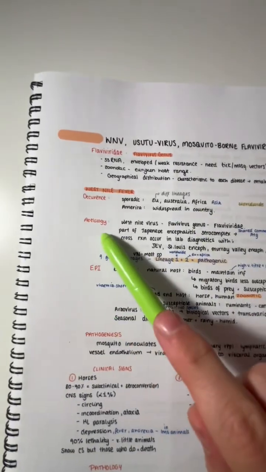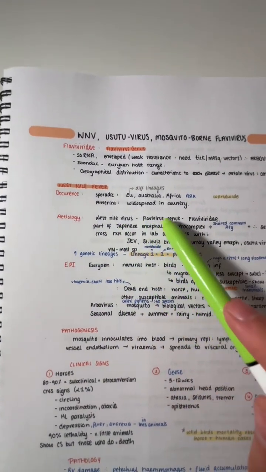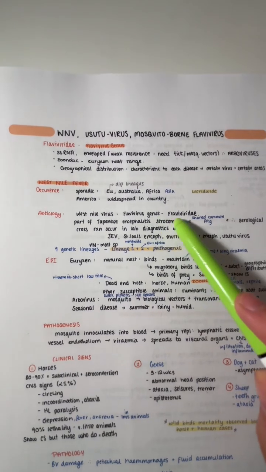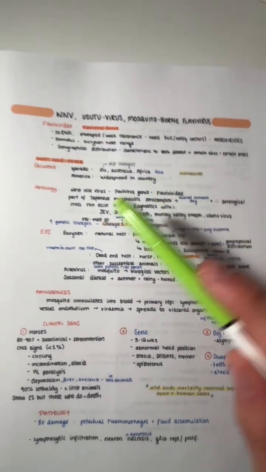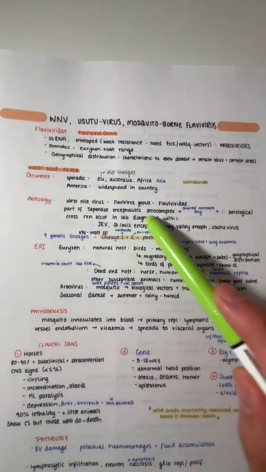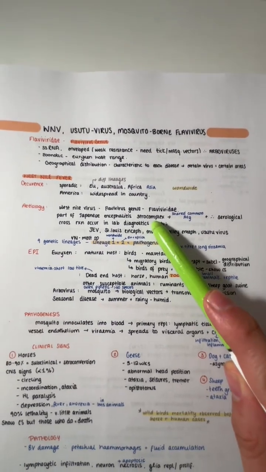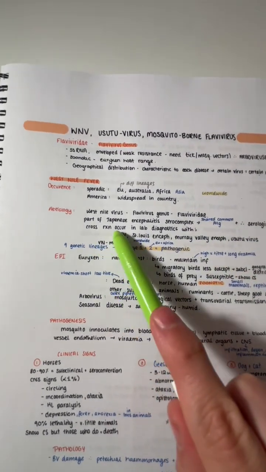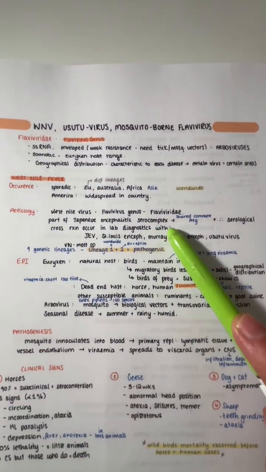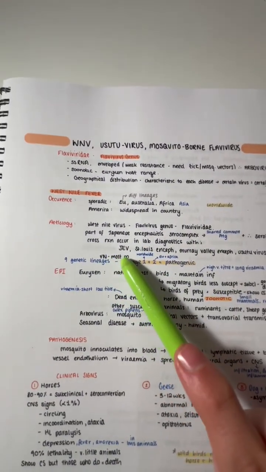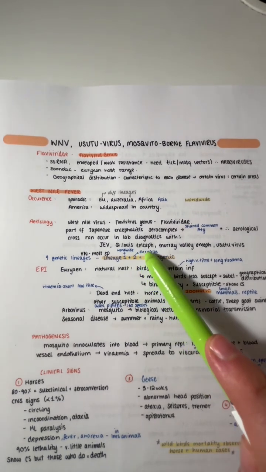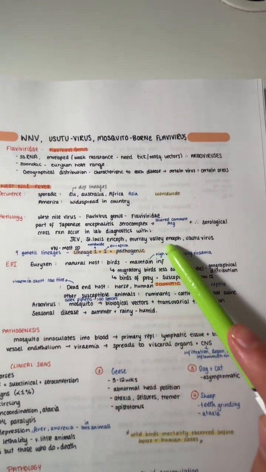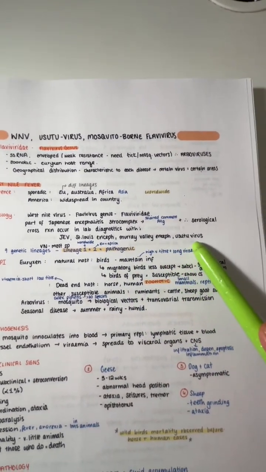For the etiology, the West Nile virus is a part of the Flavivirus genus, which is part of Flaviviridae. It is part of the Japanese encephalitis serocomplex. They have a shared common antigen, and they have serological cross-reactions occur in lab diagnostics with the Japanese encephalitis virus, the St. Louis encephalitis virus, the Murray Valley encephalitis virus, and the Usutu virus.